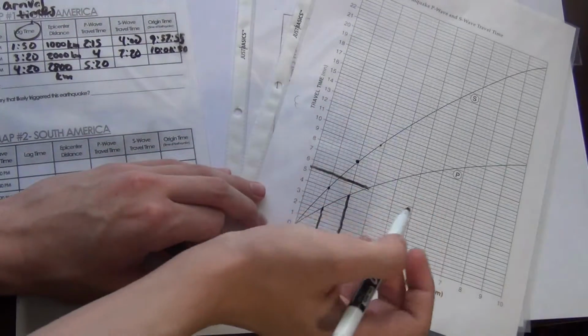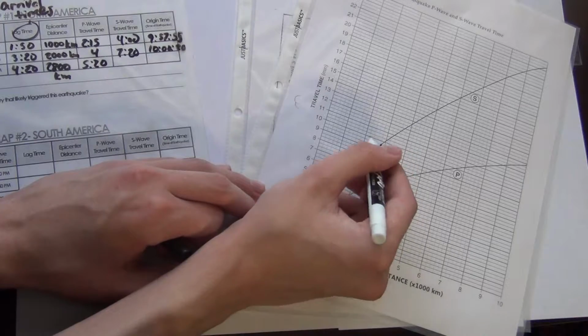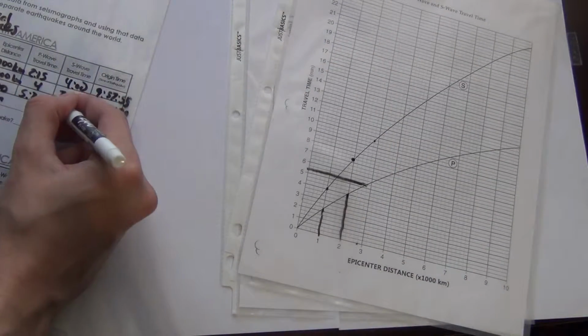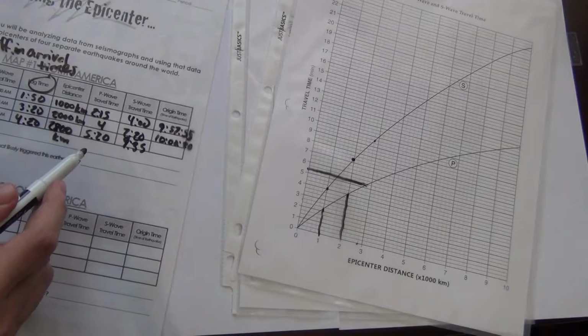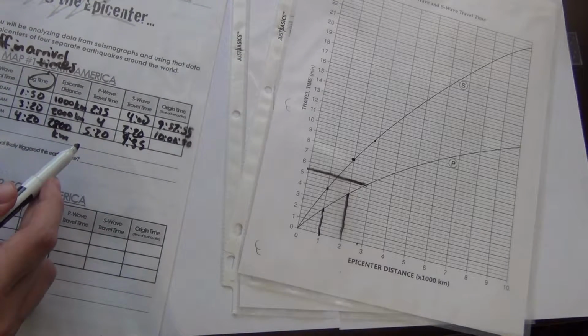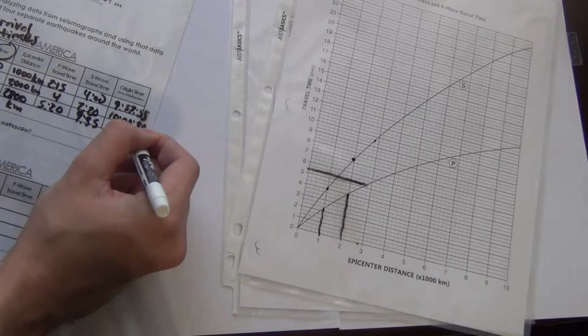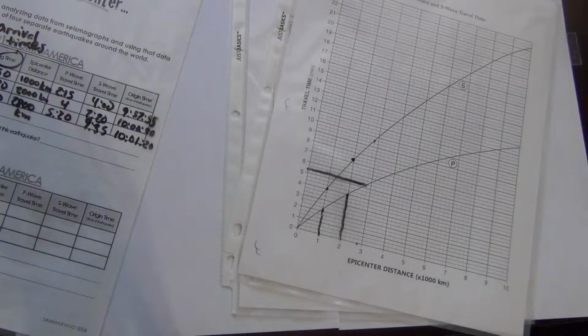S waves look like they are tracking back to about, oh, we can call that 940 or 935 or whatever. It really doesn't matter because you're not using that. Okay, so you take this and you subtract it off from when the P waves first arrived, and that gets you 10:01:20. If I made a math error, please note that in the comments.